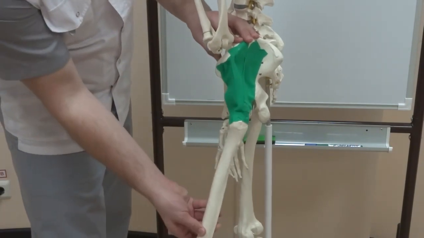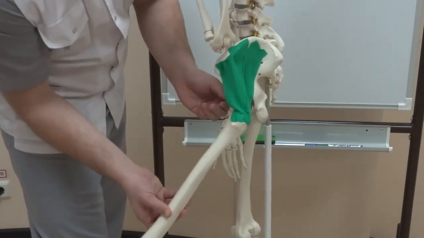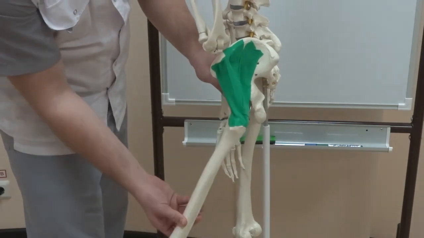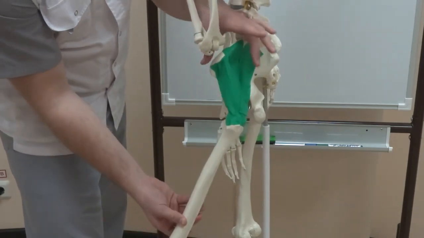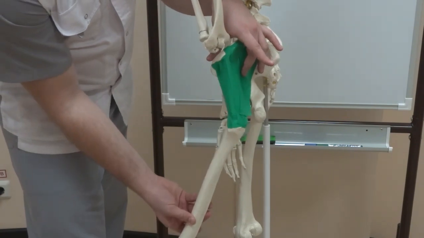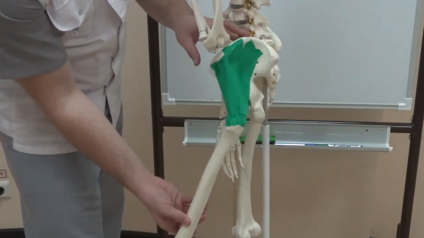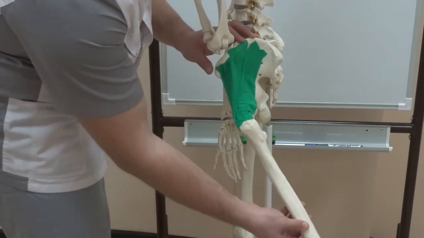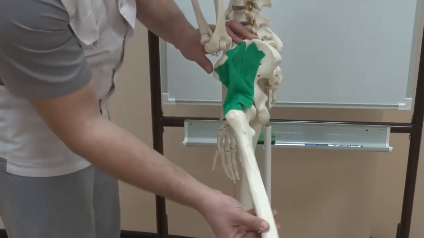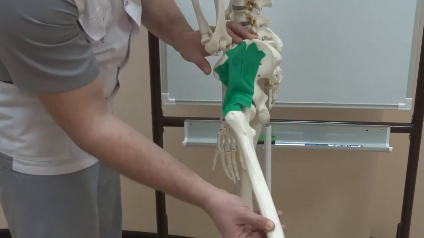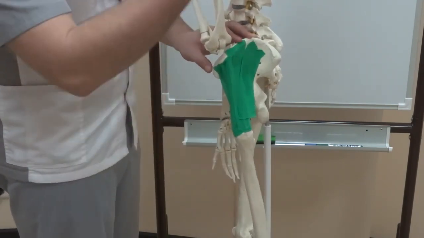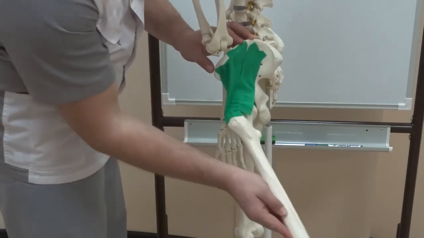If the leg is shifted slightly forward, the back portion engages. If the leg is slightly behind the midline of the torso, the front portion of the gluteus medius muscle is activated.